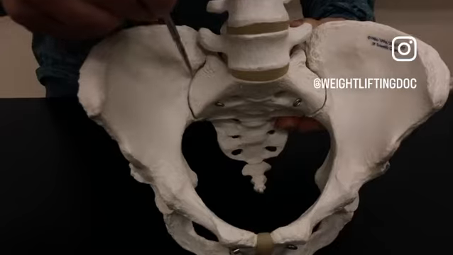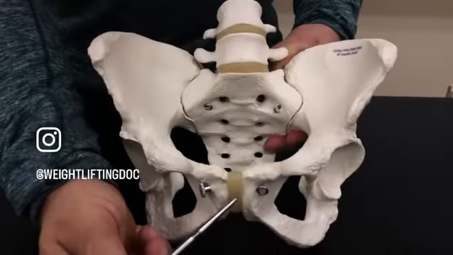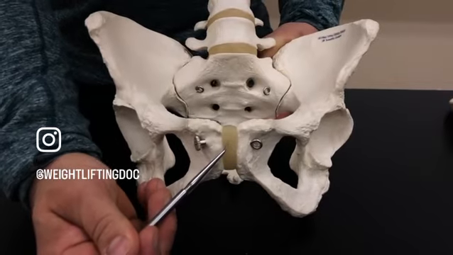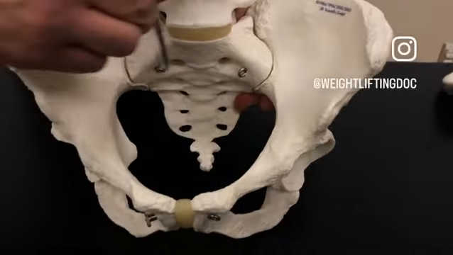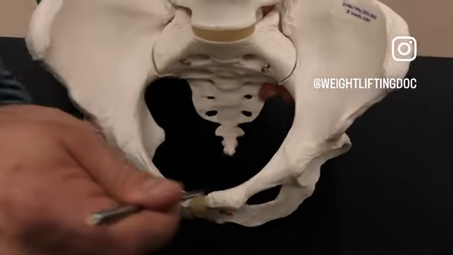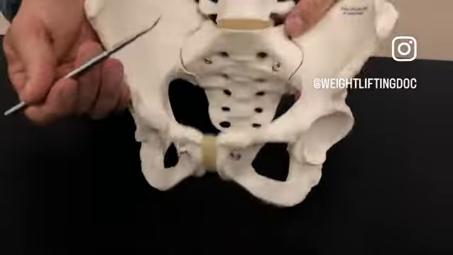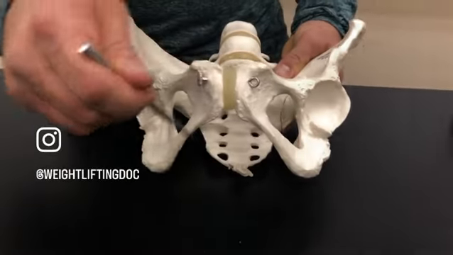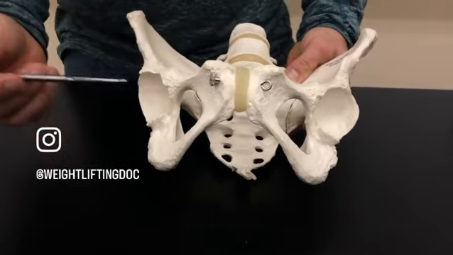Can you see that well? Sacroiliac joint on either side. We have the pubic symphysis, which is this little fibrocartilage pad right there. If we go around here, we have what's called the pelvic brim. So if you can see that, this is the pelvic brim. And then underneath we have the pubic arch or the pubic angle, okay? And that takes care of the pelvic bone.